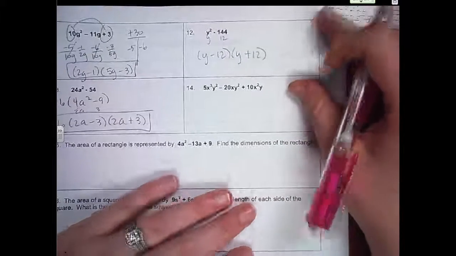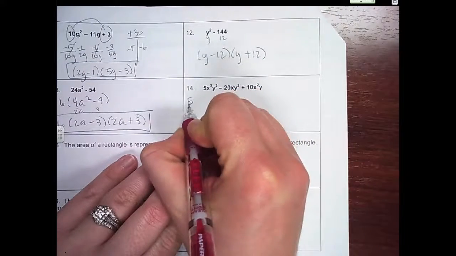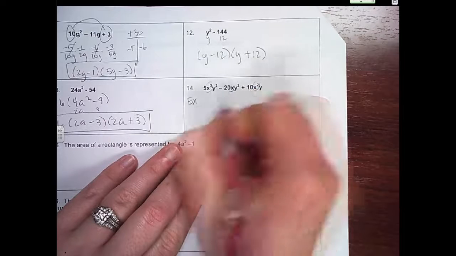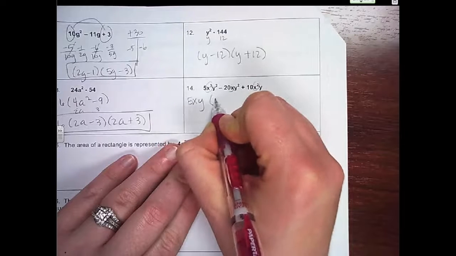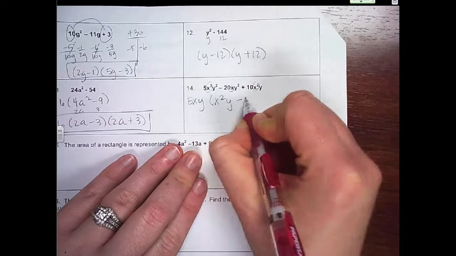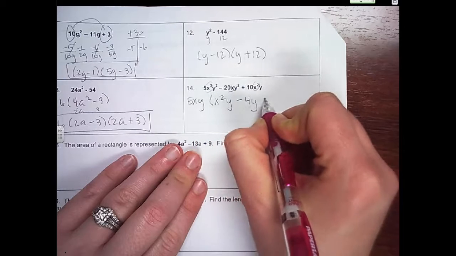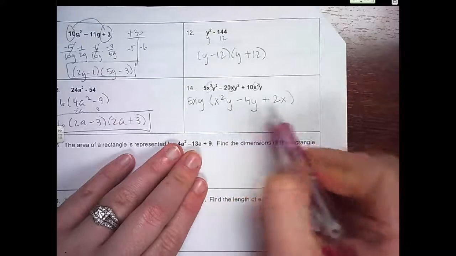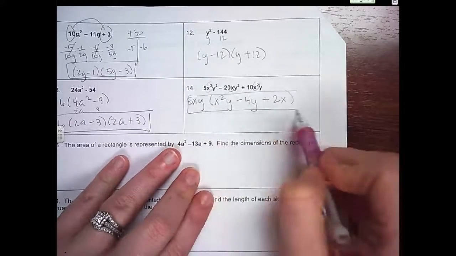Let's see. Let's take out a GCF here. We've got a big one here. 5. Look at my x's. I can take out 1x and 1y. So I'm left with x squared y minus 4y plus 2x. And here's a trinomial, but I've got x's and y's, so I'm done.